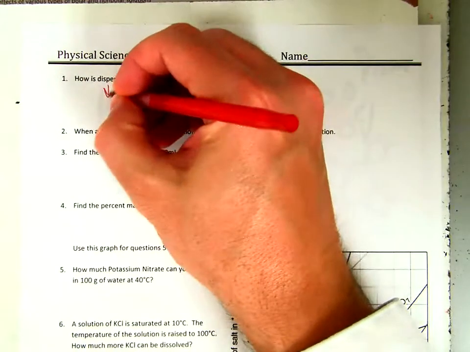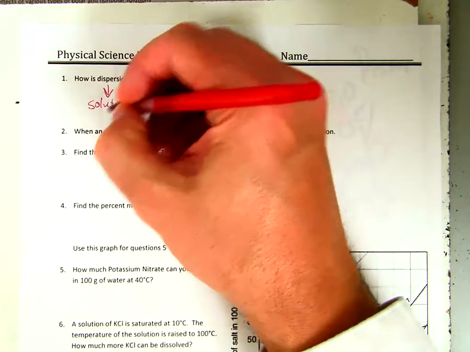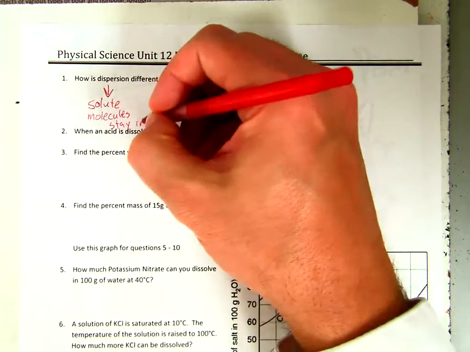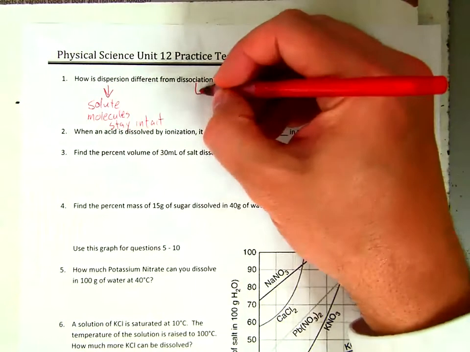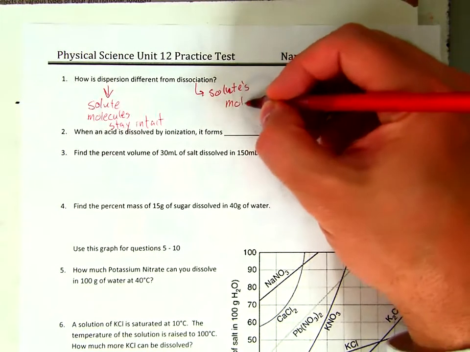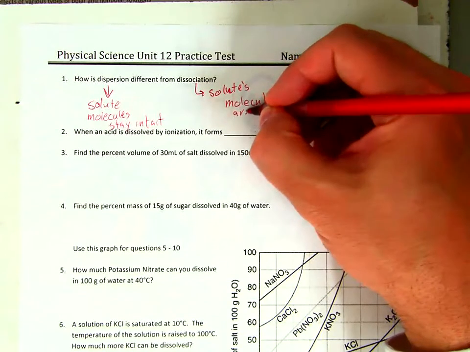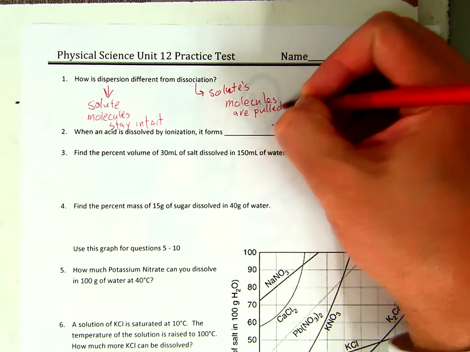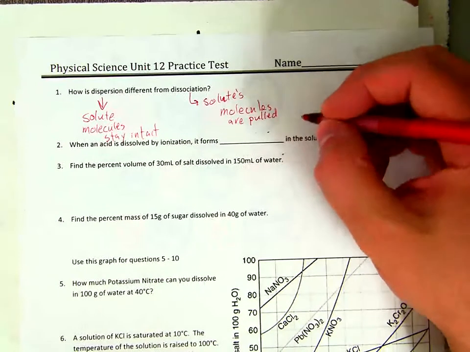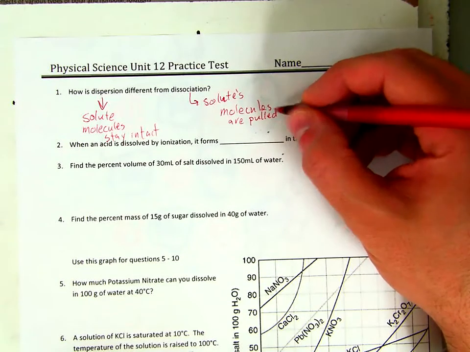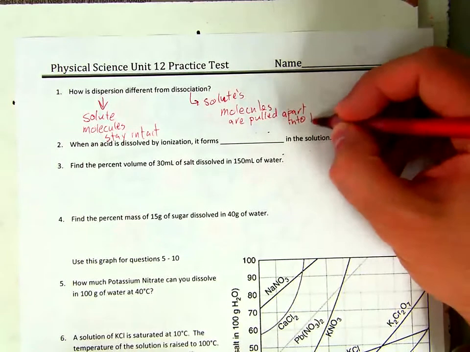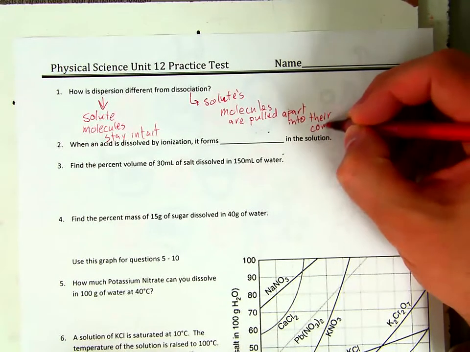So with dispersion, the solute's molecules stay intact. With dissociation, the solute's molecules are pulled apart. I don't want to say pulled apart, because these ones are pulled apart but they stay intact. They're pulled apart into their components.